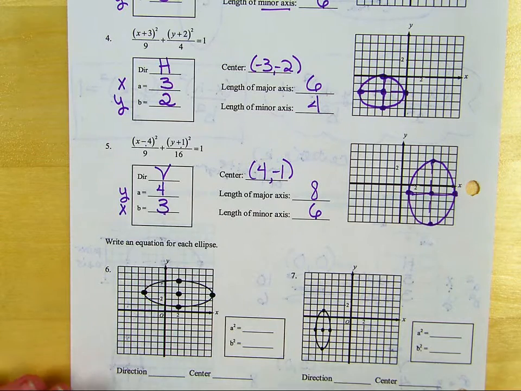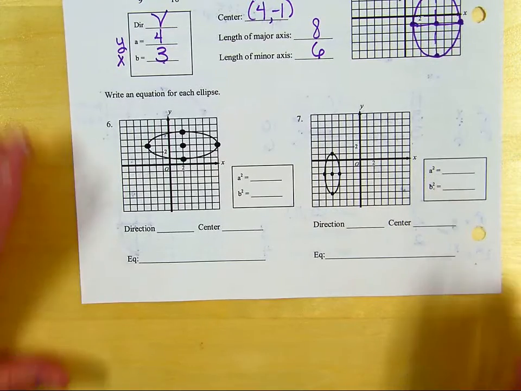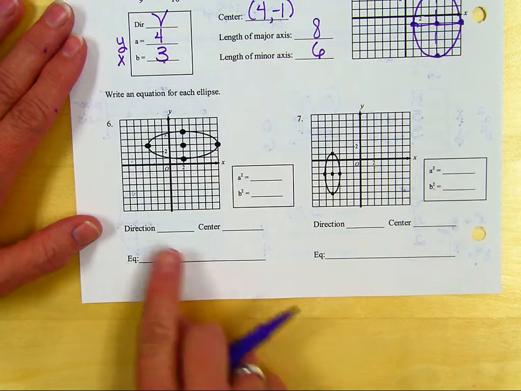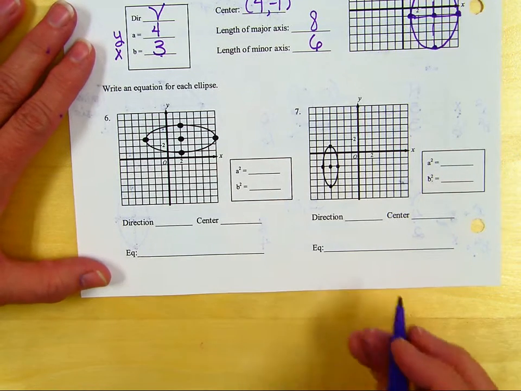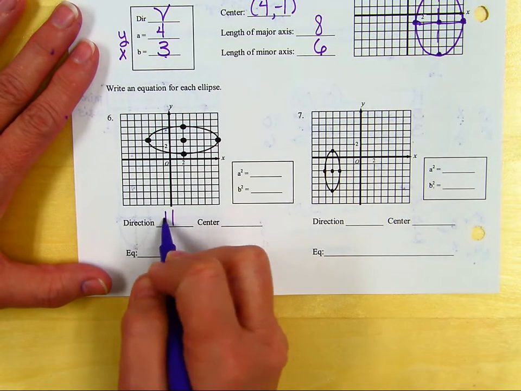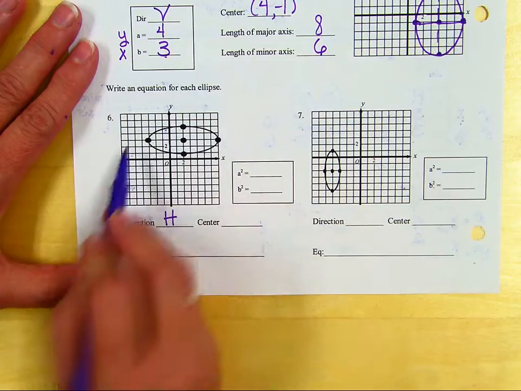We can take a graph and write the equation. And C prime is negative 1 to negative 2. So first we're going to fill in the direction and the center. The direction is horizontal because it stretches wide. The center is back 2, up 3.